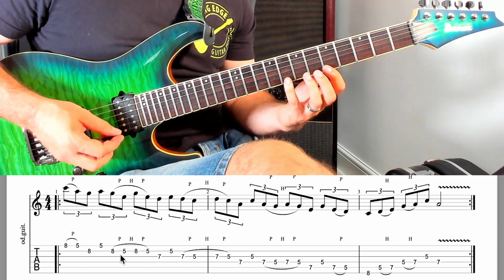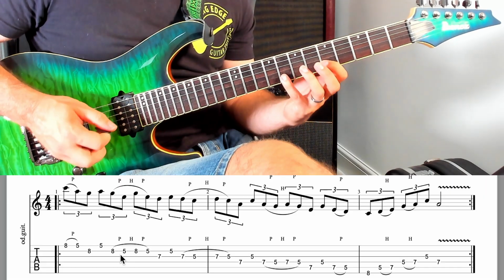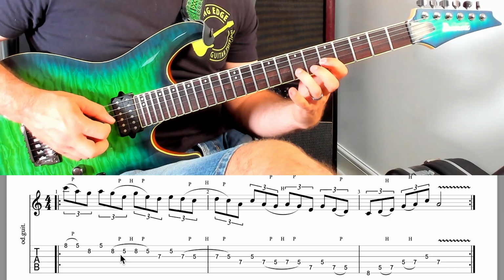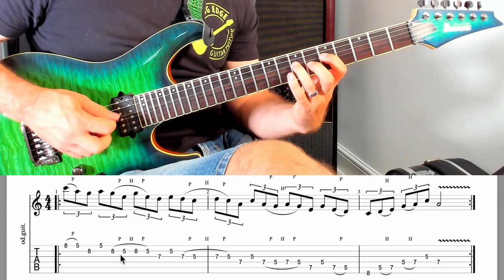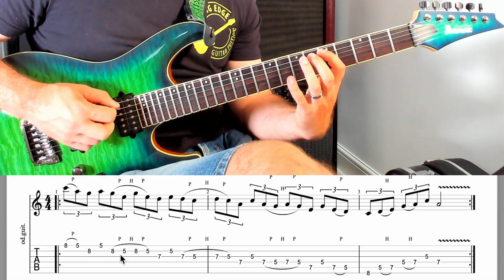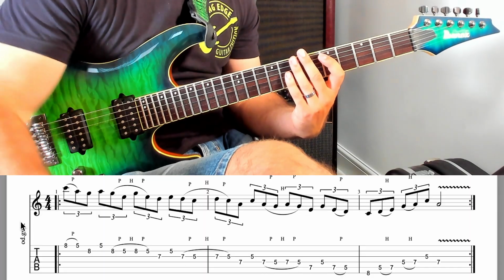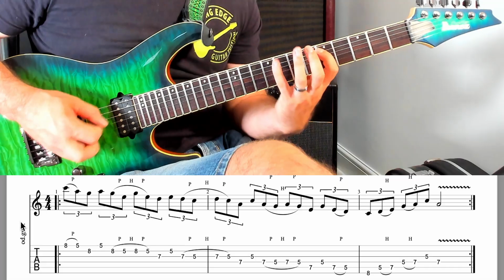Once you've got that under your fingers, you then start that from the B string, then start it from the G string, D. That's going to take us all the way up to here, and then what we're going to do as our exit, we're going to play.